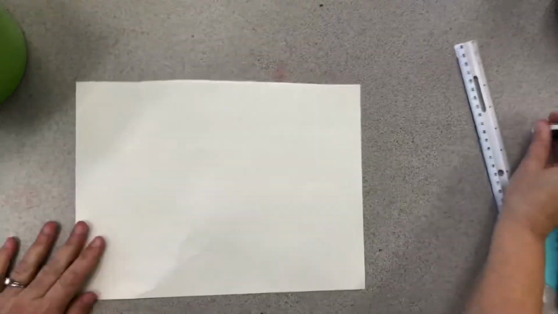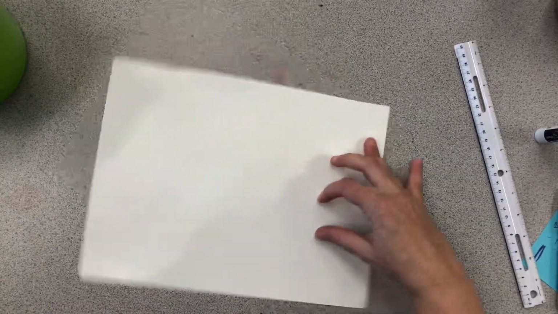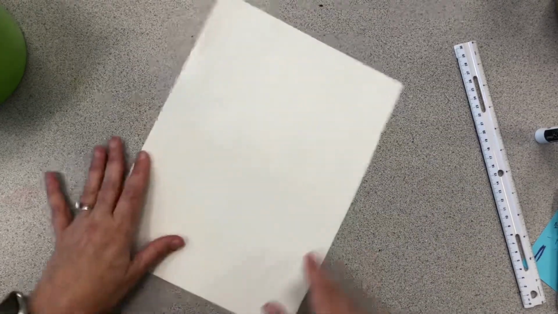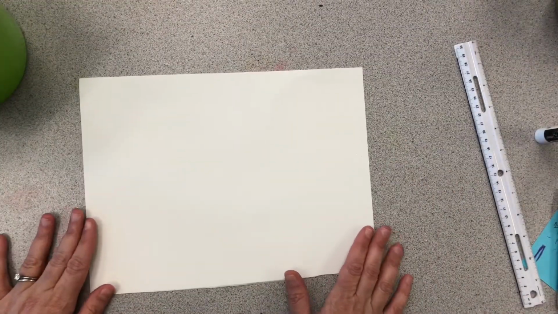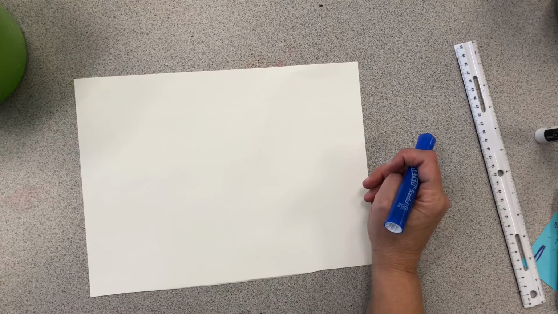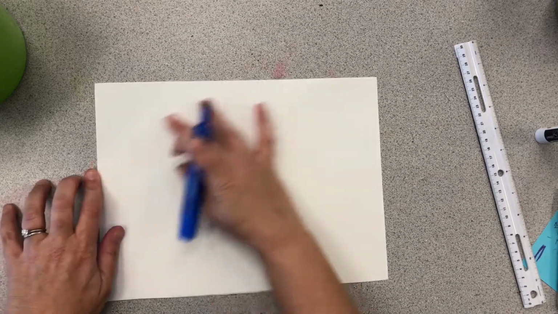Okay, so the first thing that you're going to do is you can turn your paper in any direction that you want. You can have it horizontal, which is side to side, or vertical, which is up and down, however you feel like having your paper. I think I'm going to put mine in the horizontal position today. Okay, now you are going to take a marker, any color you want, and use it to draw 4 straight lines on your paper, starting on the edge of the paper and running them off the edge when they are finished. It doesn't matter if they crisscross each other. So 4 straight lines starting at one edge of your paper and going off of the other.